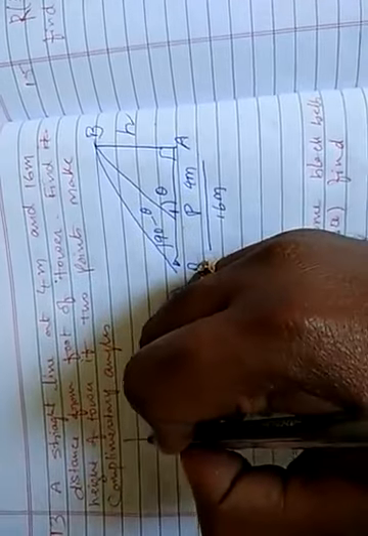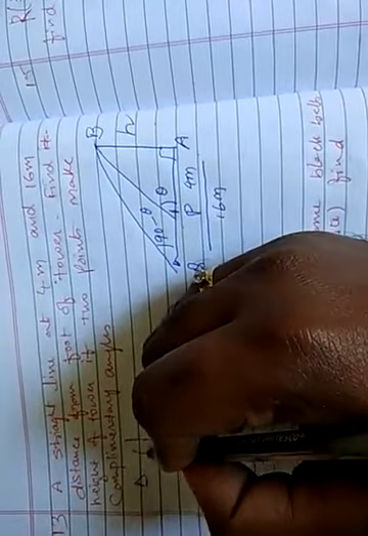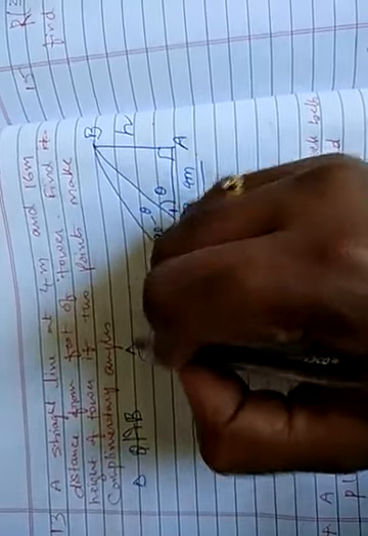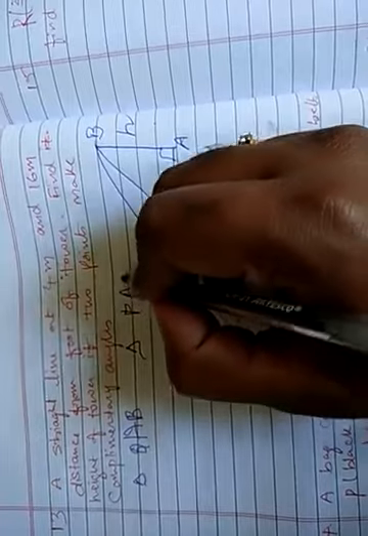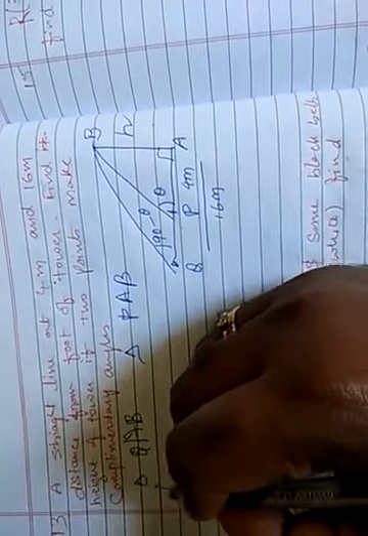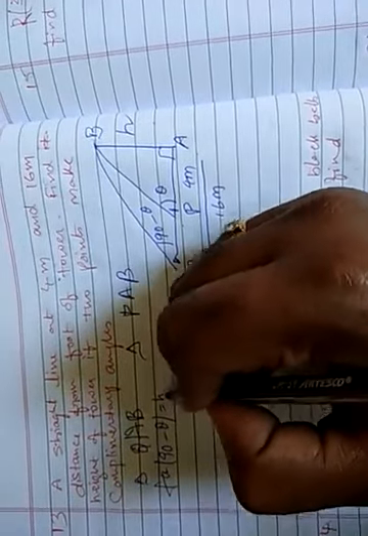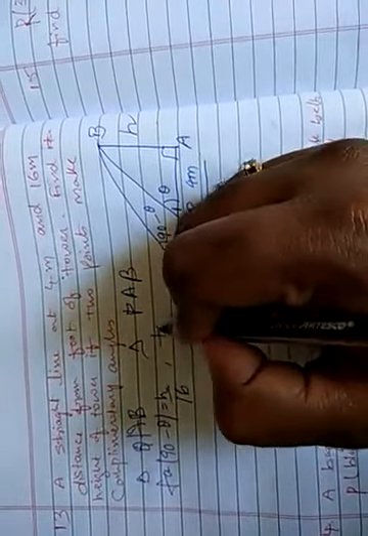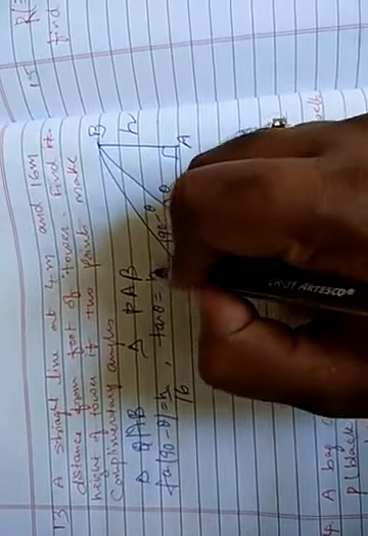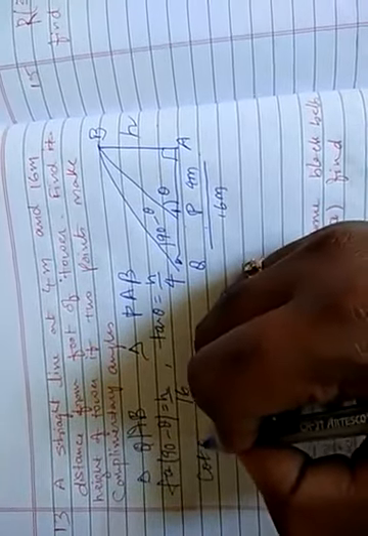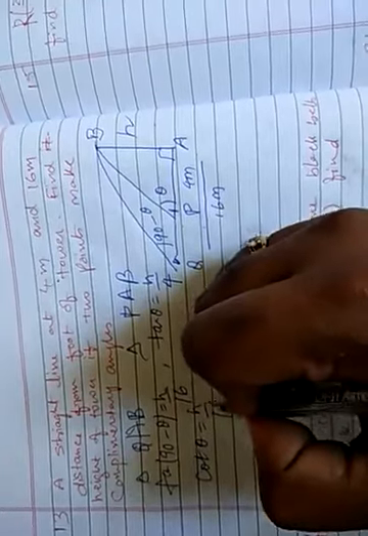So we have two triangles, triangle QAB and triangle PAB. First one, I have tan(90 minus theta), that is h upon 16. The other one, I have tan theta, that is h upon 4, perpendicular by base or opposite by adjacent. Tan(90 minus theta), we know the complementary angle, it is cot theta, is equal to h upon 16.